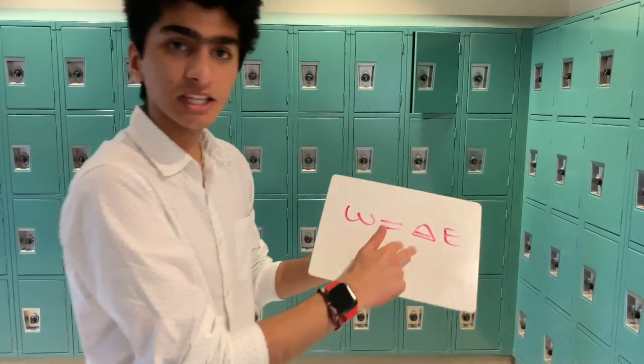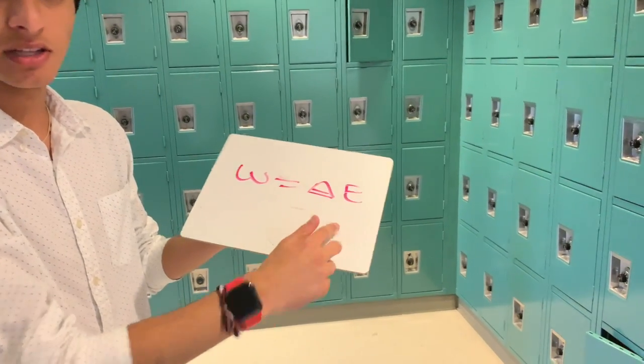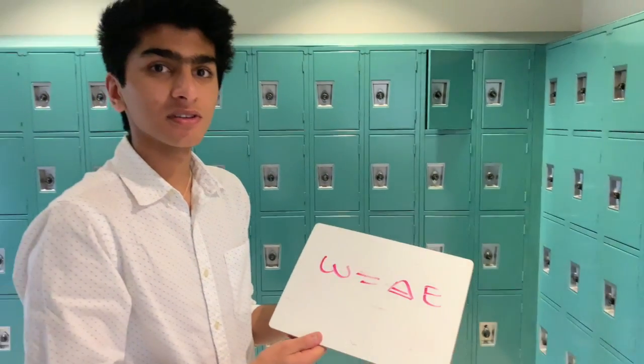So, as I mentioned in the beginning, work is a change in motion and energy, right? So how do we quantify this in another equation for what equals work? Well, work is equal to the change in energy. That's all it is. It's pretty simple.